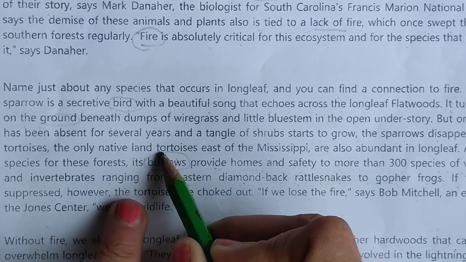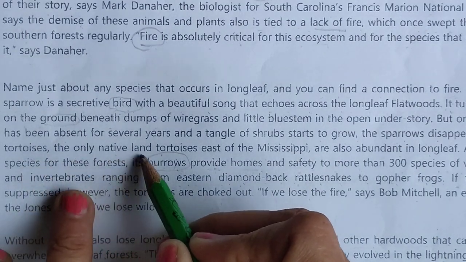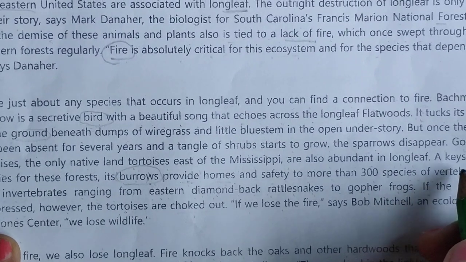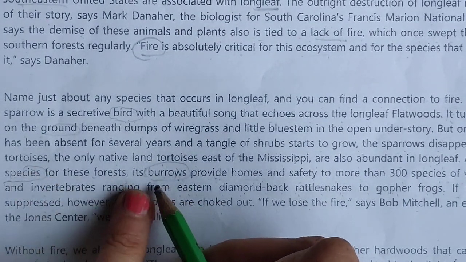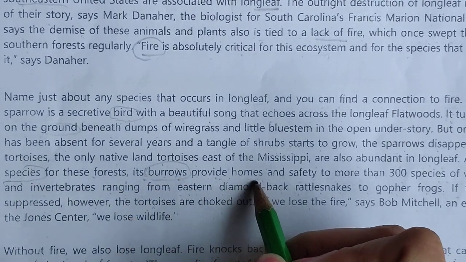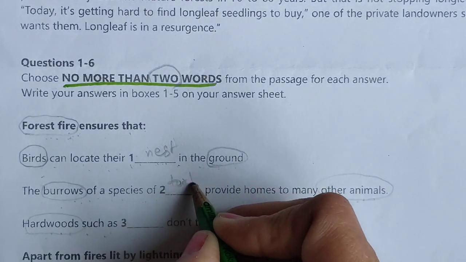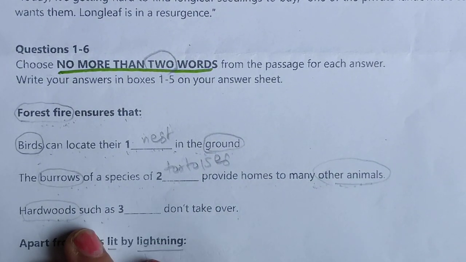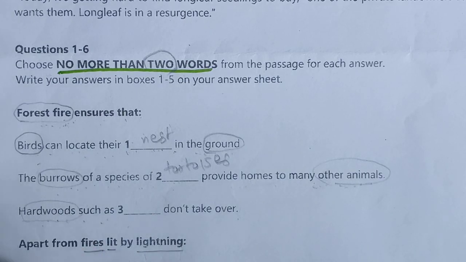They are talking about tortoises. If you read it thoroughly, the only native land tortoises east of the Mississippi are also abundant in longleaf, a keystone species for these forests. Its burrows provide homes. It means we will write tortoises here. Tortoises.